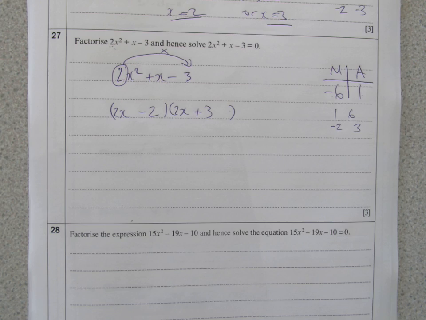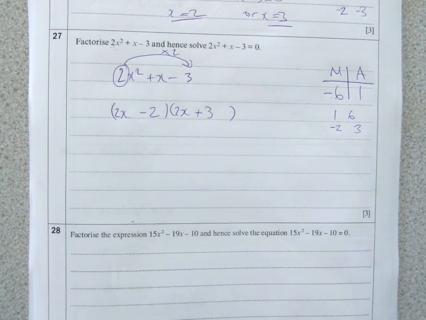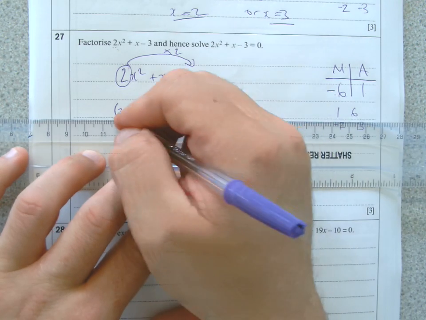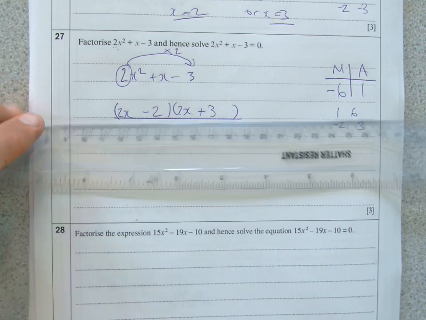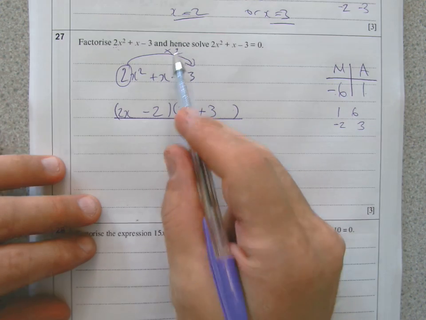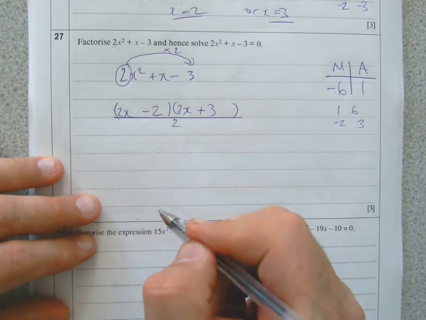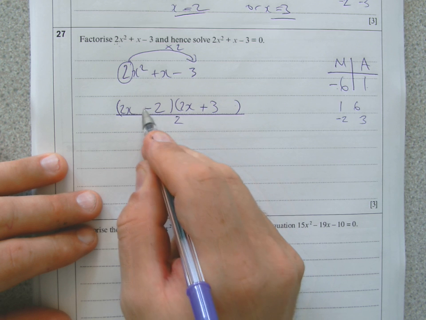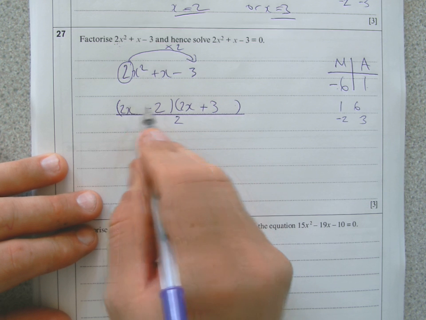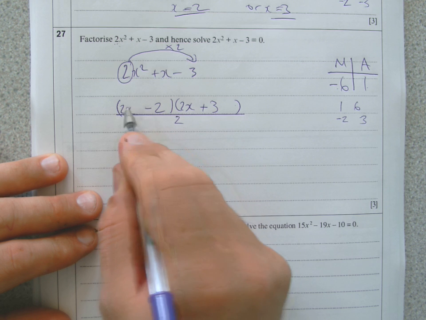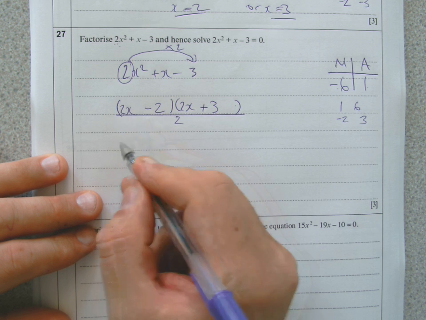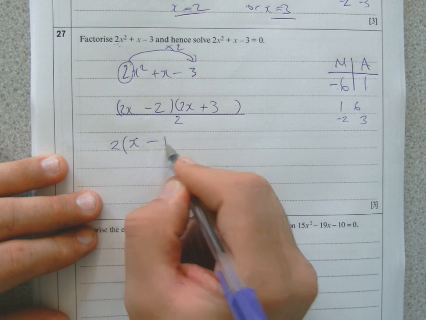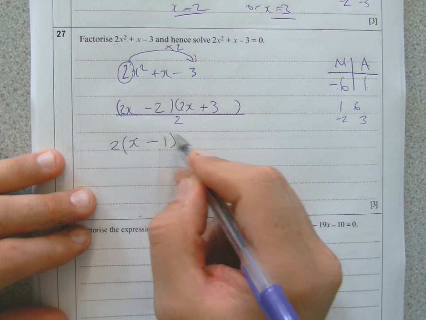Now, because up here you multiplied by that 2 in the front, you've now got to pay back. So before we actually do this solving bit, you've got to do a little bit more work. You've got to pay back, and because we multiplied by 2 here, you've got to divide by 2. Divide this by 2. When you divide this by 2, let's look at each bracket. In this bracket here, are there any common factors? And there are. There's a common factor of 2 here, so you can take 2 out. 2 then, bracket, x minus 1. So you can take 2 out, factorize.